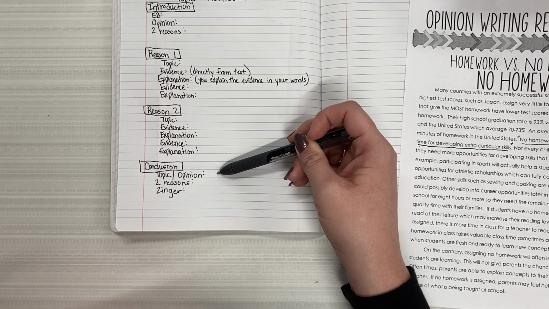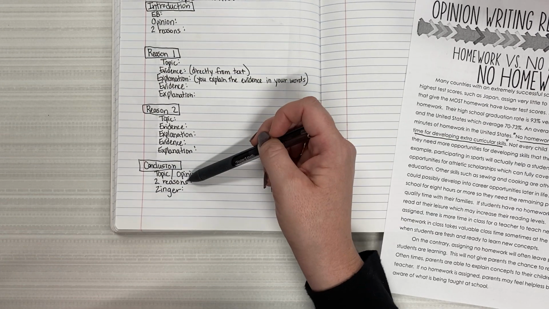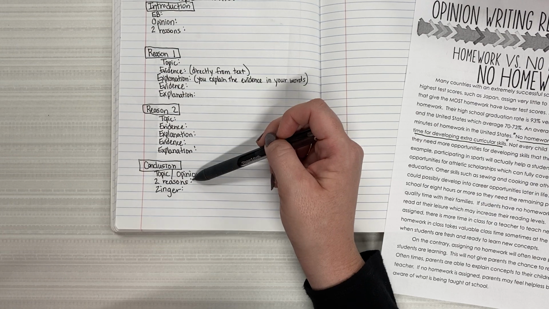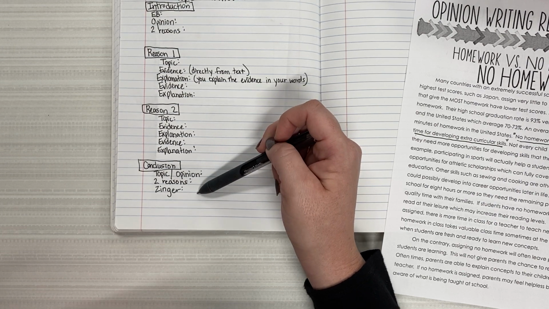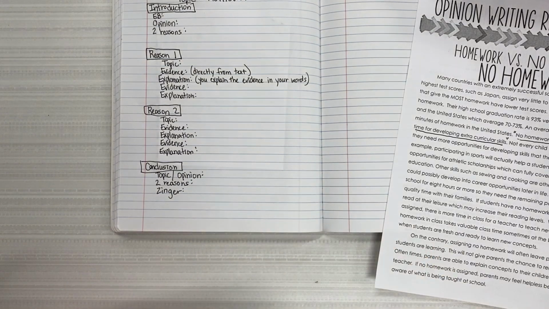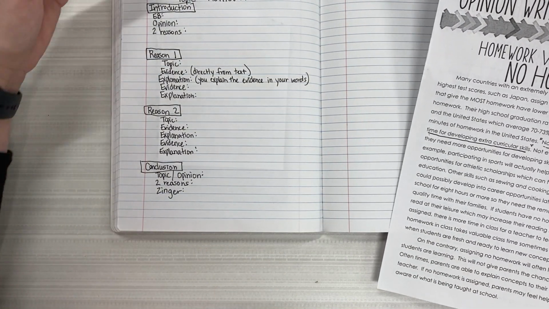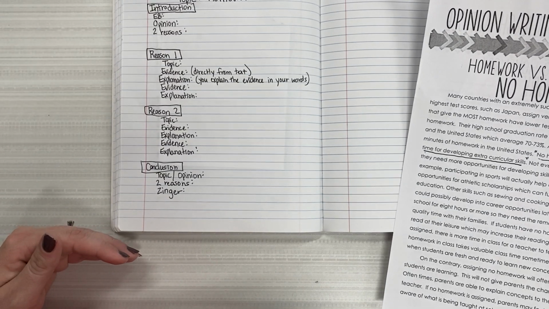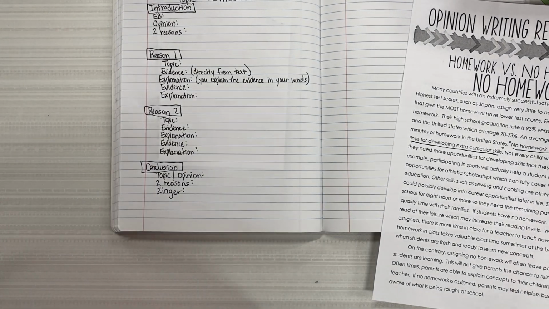So restating what your topic and opinion is, having your 2 clear supporting reasons to support that opinion, and leaving them with a final zinger or a final thought. Today, you are going to be expected to have your planning sheet completed, take a picture, and submit to today's lesson.